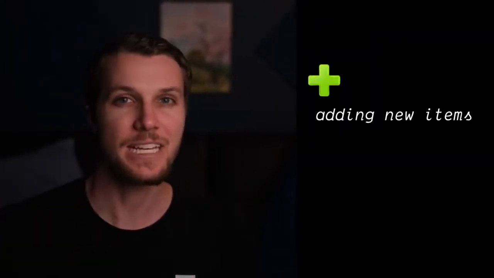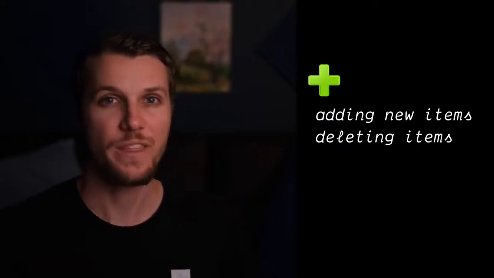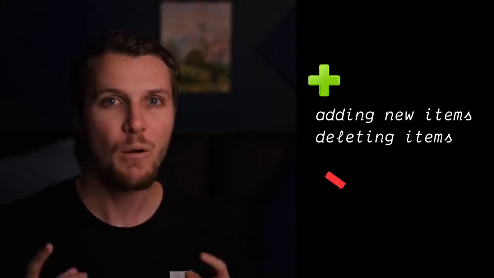Pros and cons of the linked list. It's really good at adding new nodes and deleting nodes because we can just change where the next pointer is pointing. However, it's not too good at retrieving nodes even when we know the index, or searching, because each node is only aware of the node next to it.